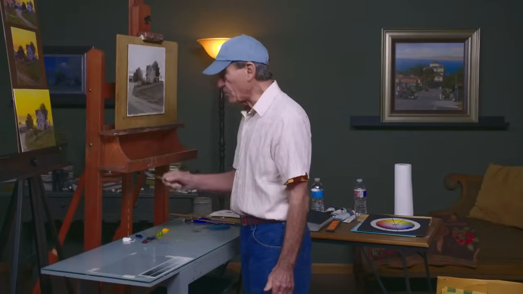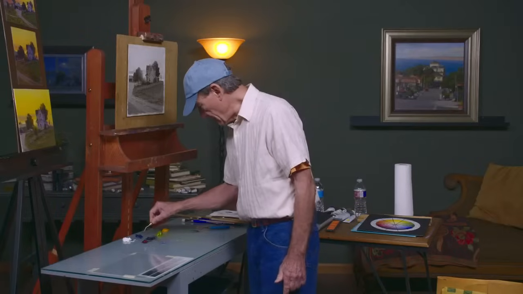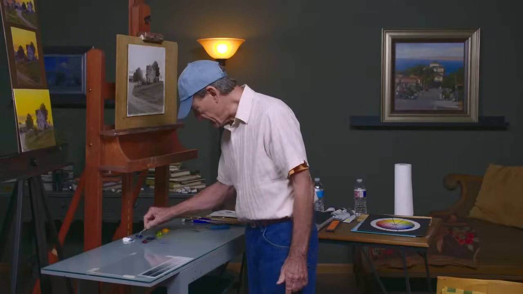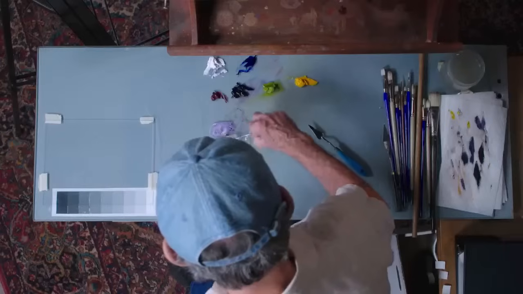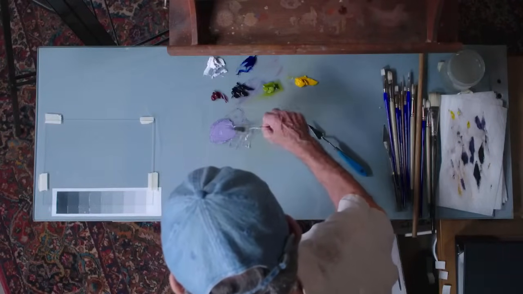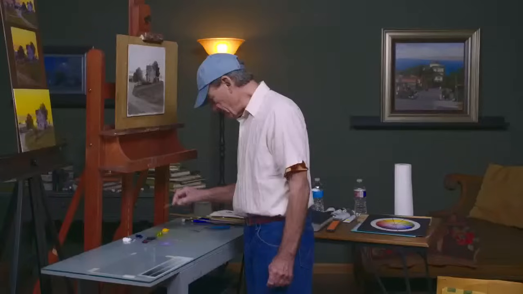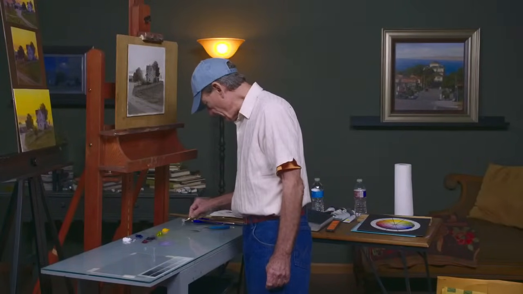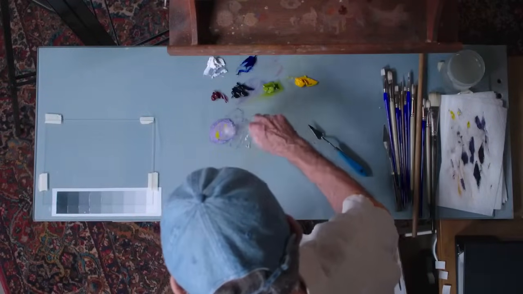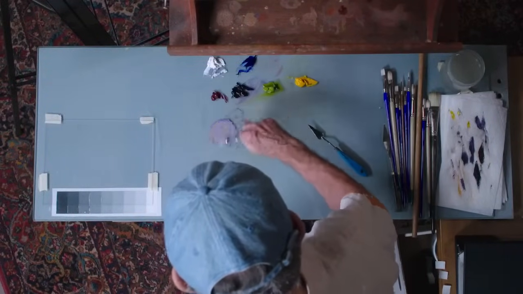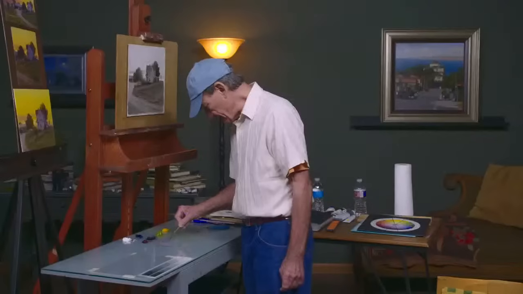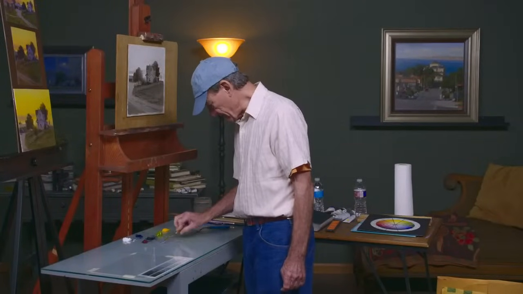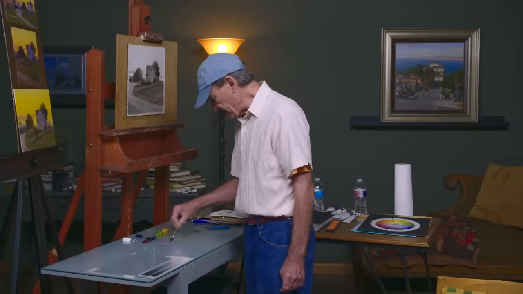I kind of have to work toward it. I'll be working towards it to see what I need to do to get there. I need to neutralize that, so I'm going to go in with a little bit of yellow-orange, which is its neutral. Cut that back a little bit. In other words, take the intensity of the violet out.